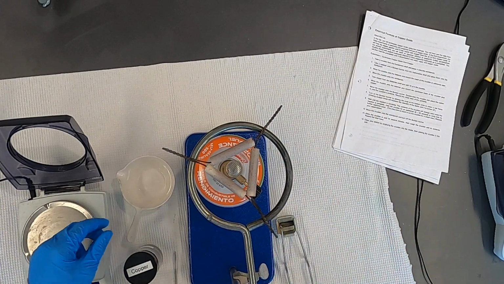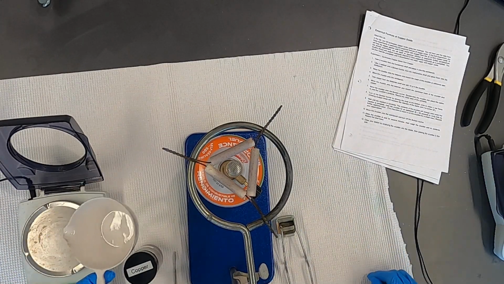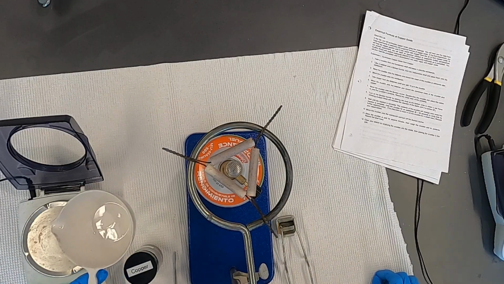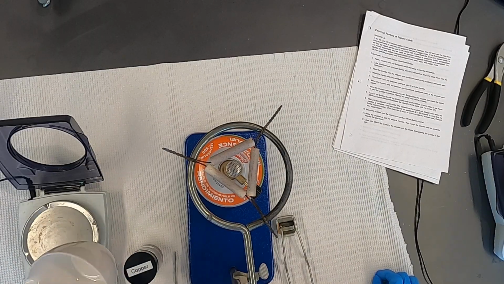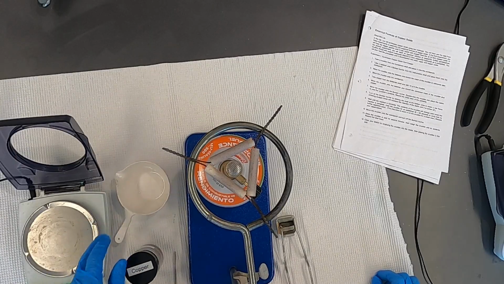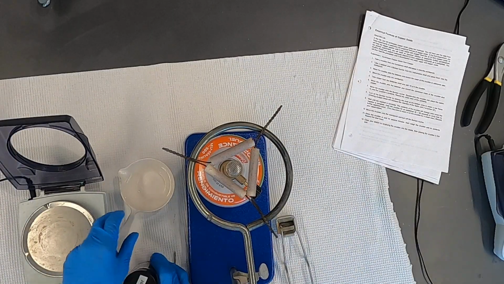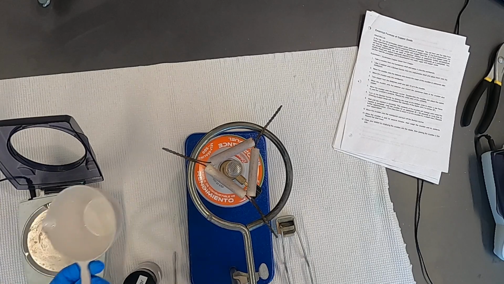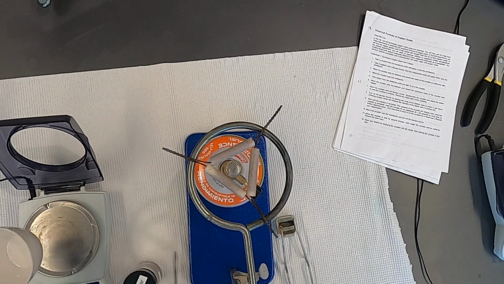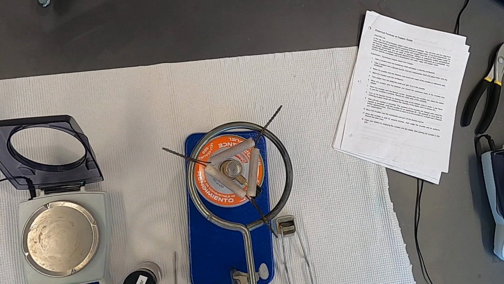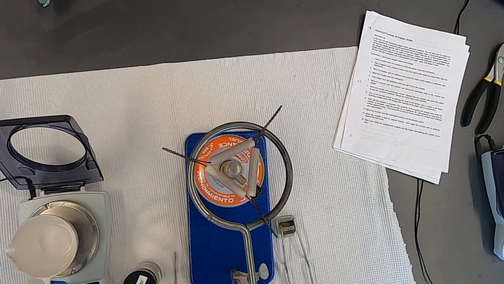Okay, in this lab, we're going to do a synthesis reaction of copper oxide, and we're going to do that from copper. So we'll begin with a crucible, which we'll get the mass of. So you're going to go ahead in the simulation and record the mass.